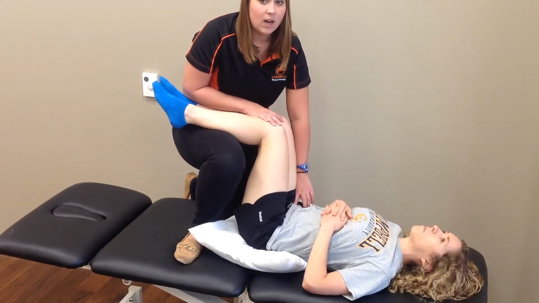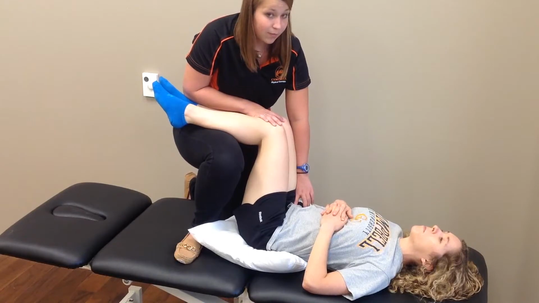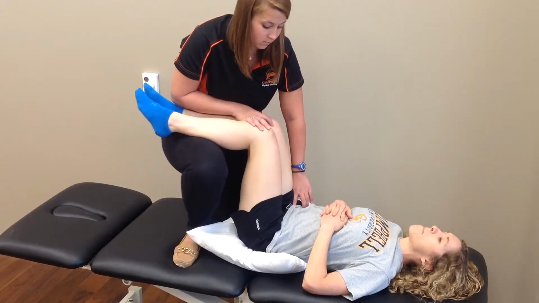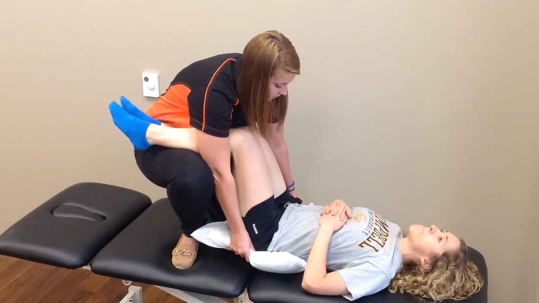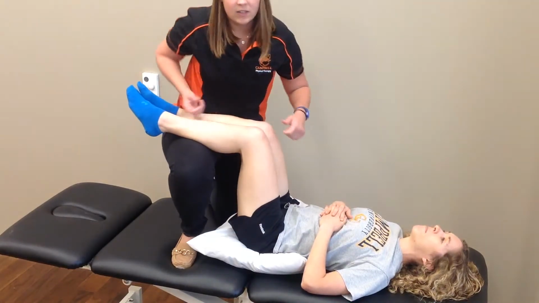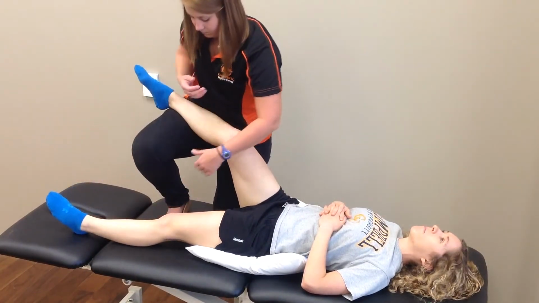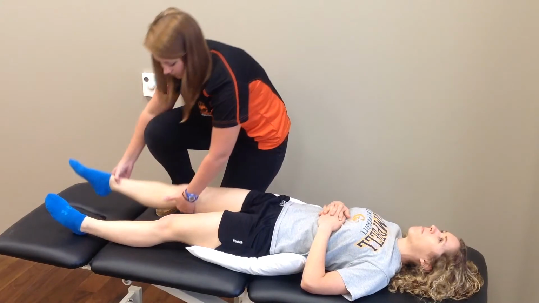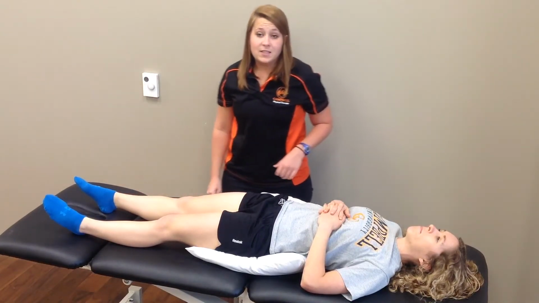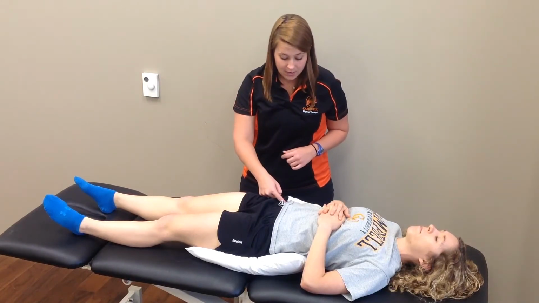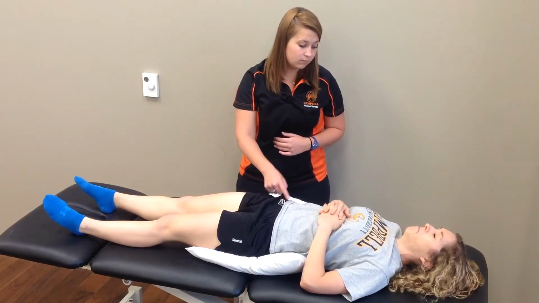Once the 90 seconds are up, I'll take her out plane by plane passively and slowly. First, the rotation, then the side bending, and then her legs one by one. Once all of that is done, I'm going to recheck her tender point and make sure that it's at least 70% better. How's that? Feels good.